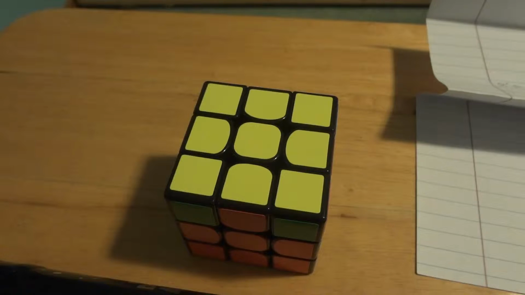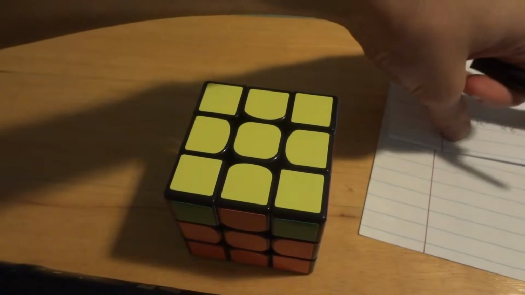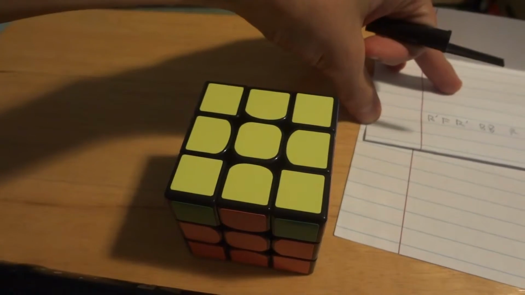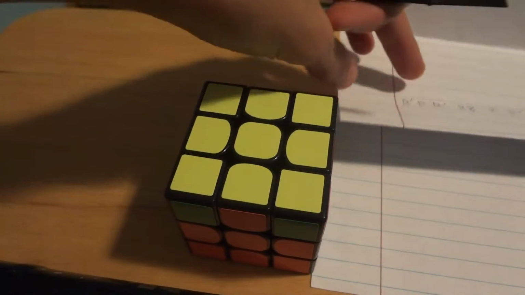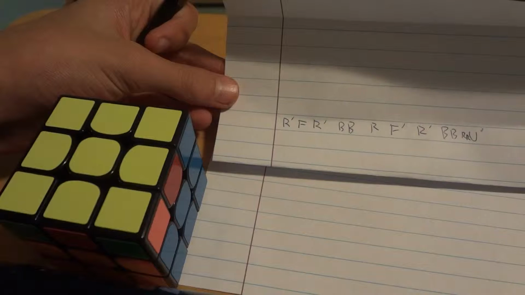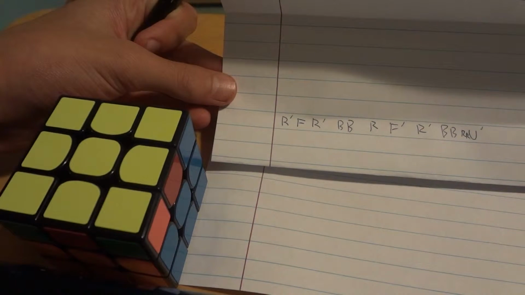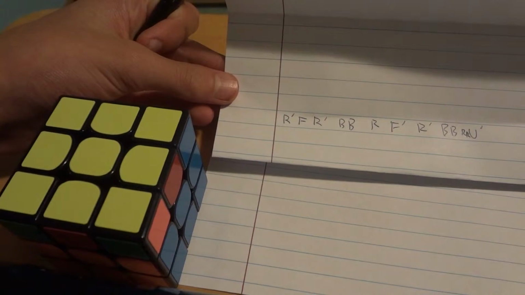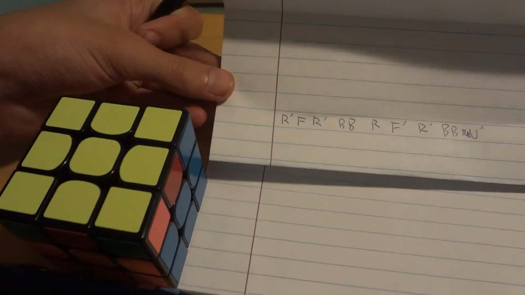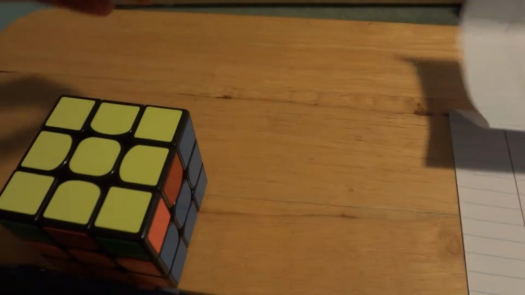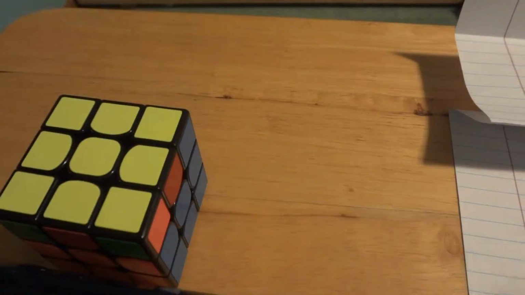My apologies, I screwed up that formula. There is an RR in there. So the formula is R prime, F, R prime, back, back, R, F prime, R prime, back, back, R, R, U prime.